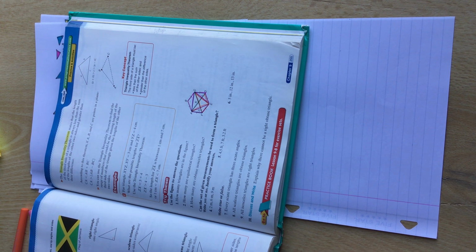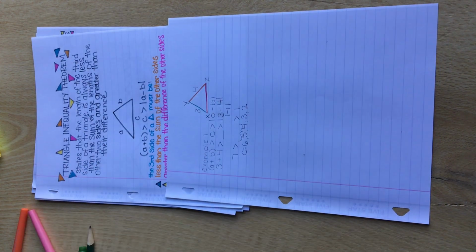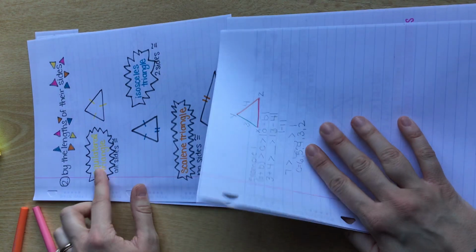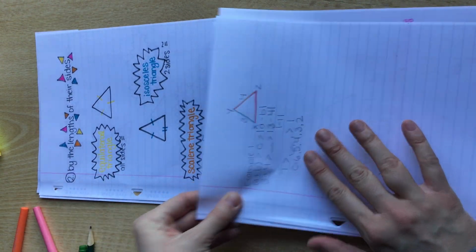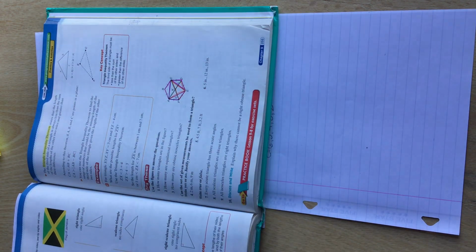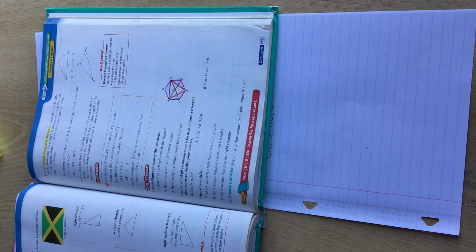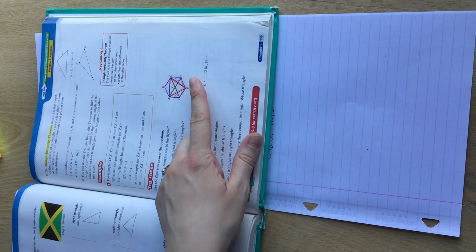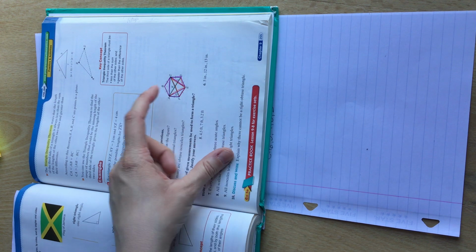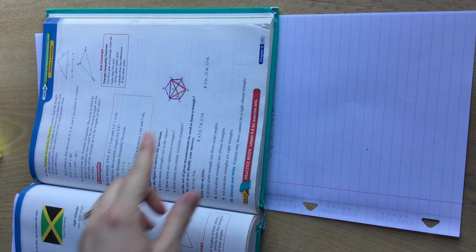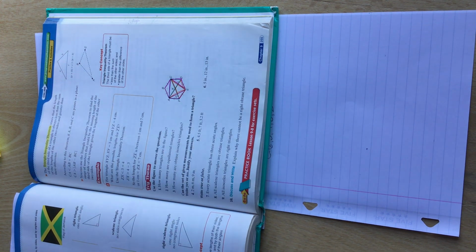Okay, number 2. How many equilateral triangles? Let me go back. What is an equilateral triangle? All sides are equal. So we're back to the book, and we are looking at how many are equilateral triangles. Those lines tell me that all of the sides are equal.